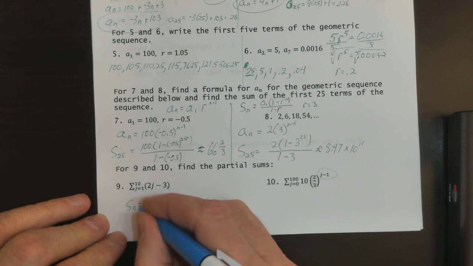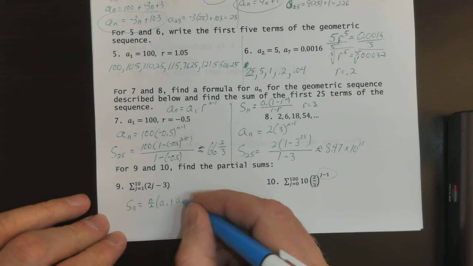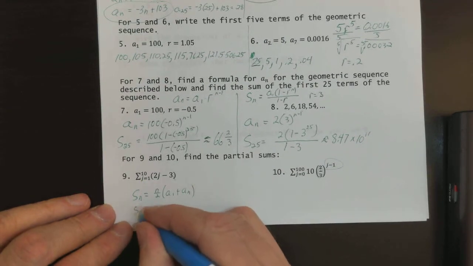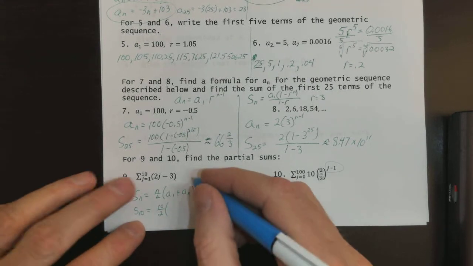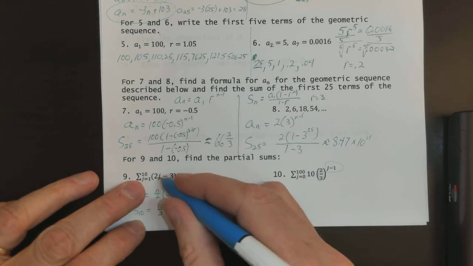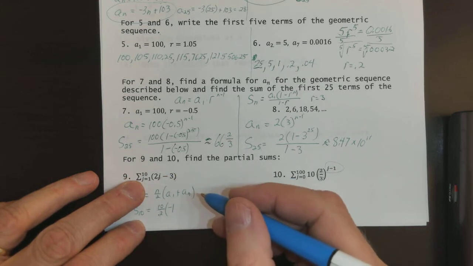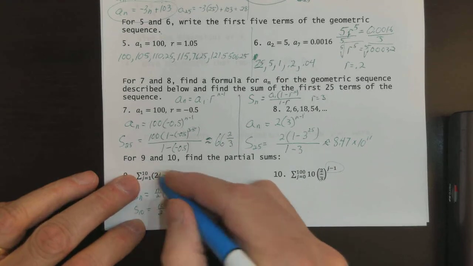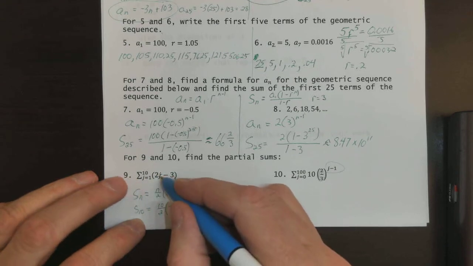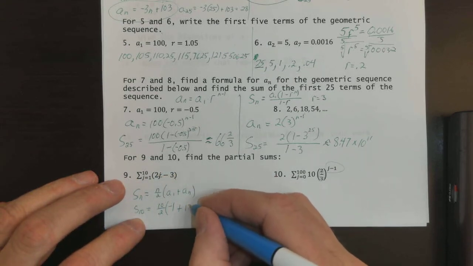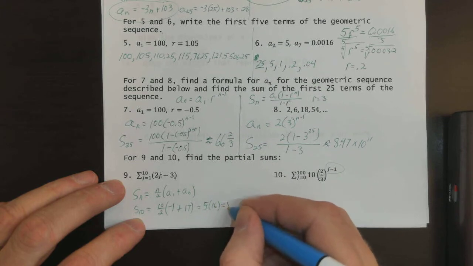So remember, S sub n is equal to n over 2 times a sub 1 plus a sub n, and we're talking 10 terms. So n is 10. 10 over 2, the first term, put 1 in for that. 2 times 1 minus 3 is negative 1. The 10th term, 2 times 10, because we stop at 10, 20 minus 3 is 17, and that's 5 times 16, which is 80.